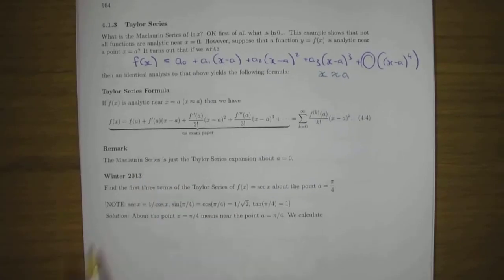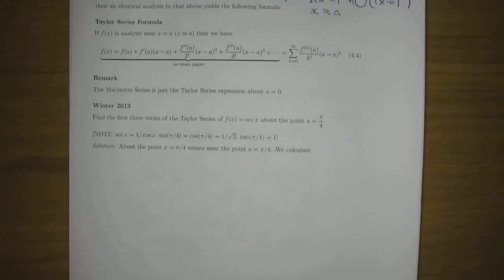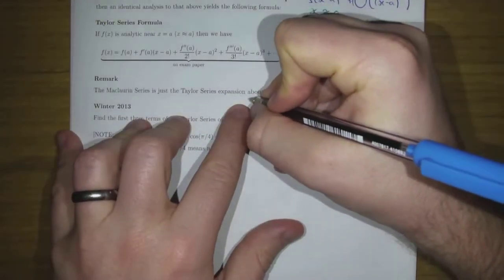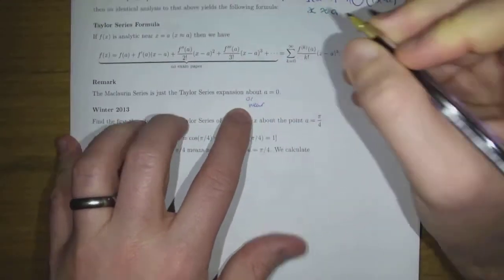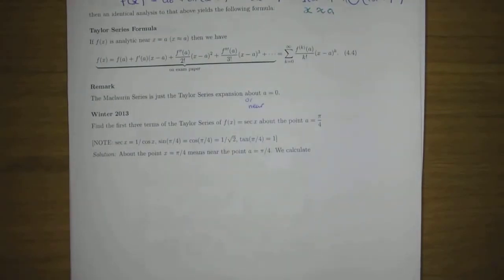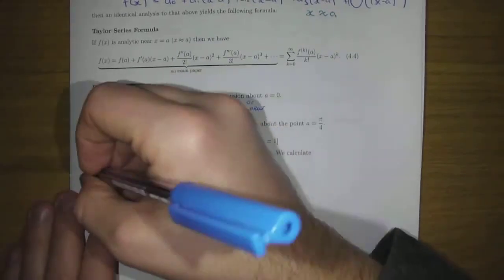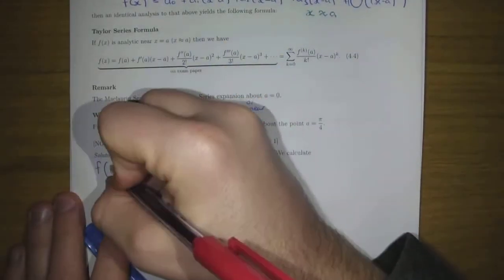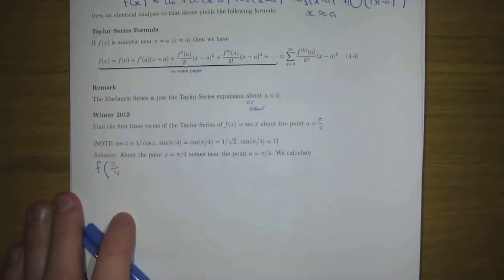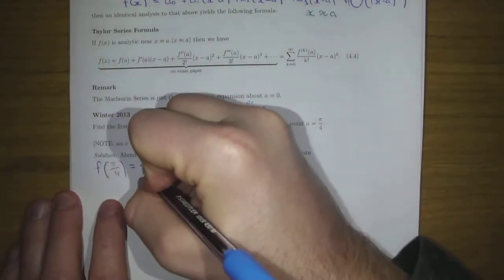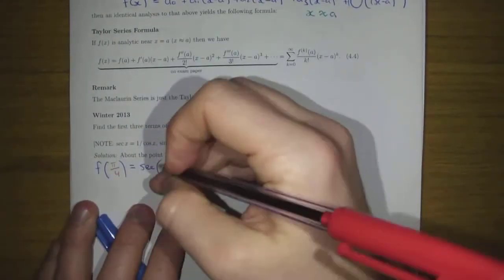Okay, so the Maclaurin series is just a special case of the Taylor series about, or near, a equals 0. So we'll do one example that will mostly be some more differentiation for us. So find the first 3 terms of the Taylor series. It doesn't say anything about non-zero, about the point a equal to pi over 4. So we need to calculate first f of a, f of pi over 4. So this is sec of pi over 4.